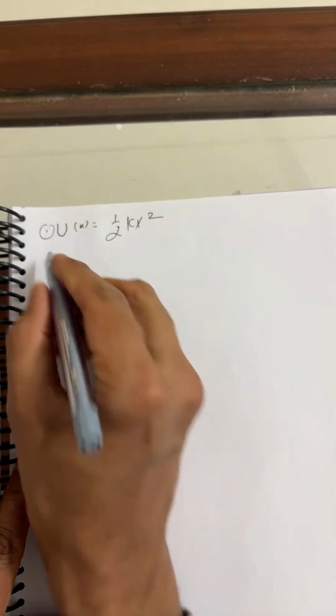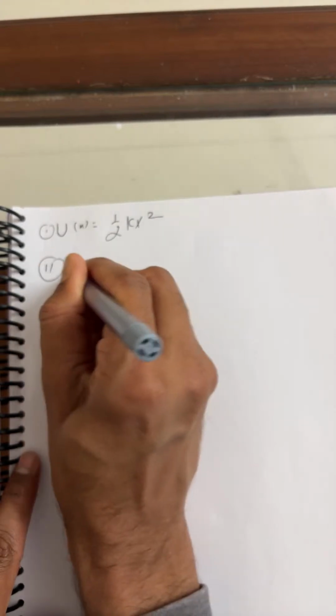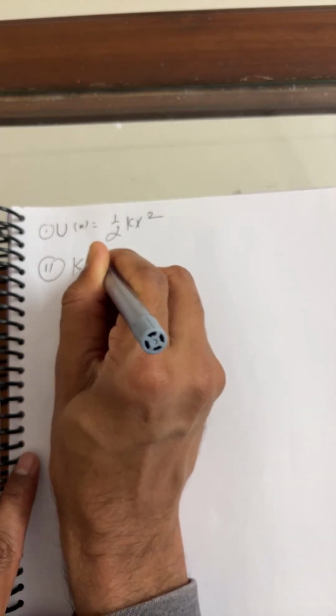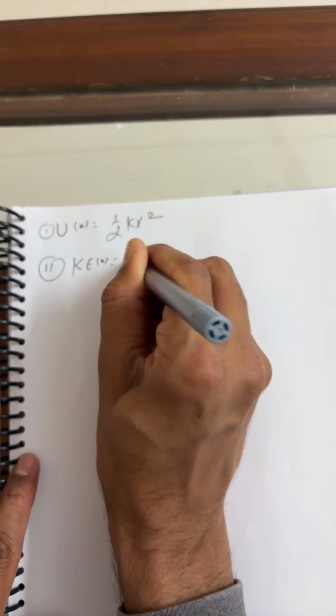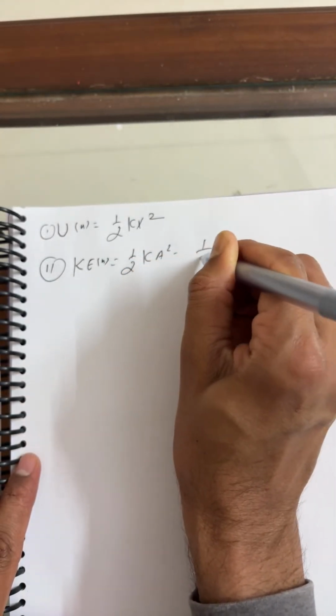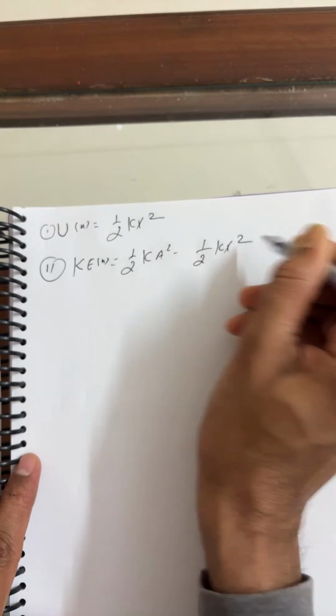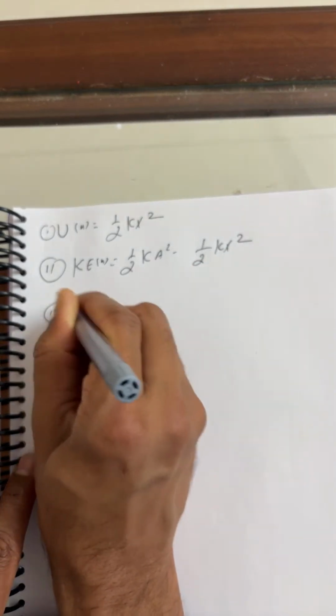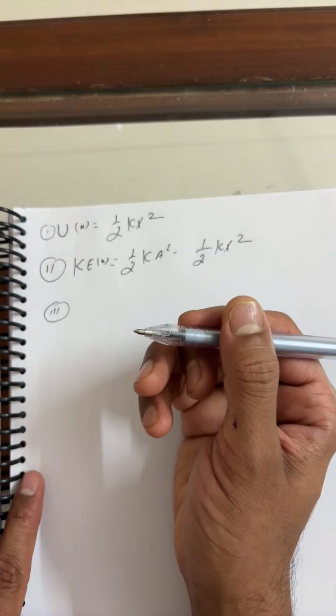So U as a function of x. Now, students, I'm going to write kinetic energy as a function of x: half of k a squared minus half of k x squared. Third, what can I say?